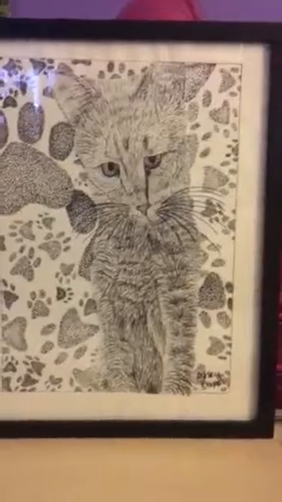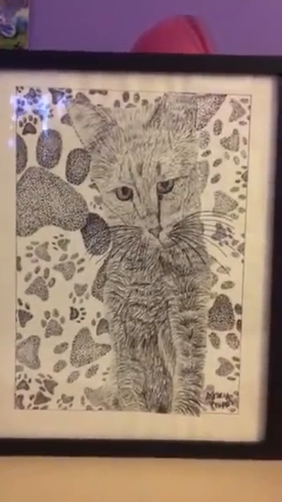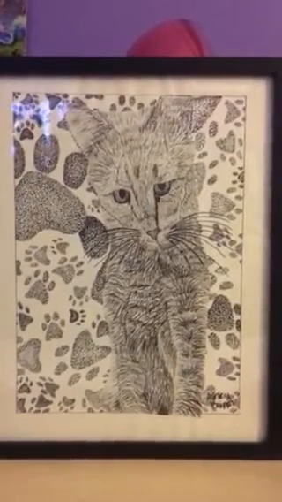Okay, well, that's how you use pen and ink techniques to create a drawing.